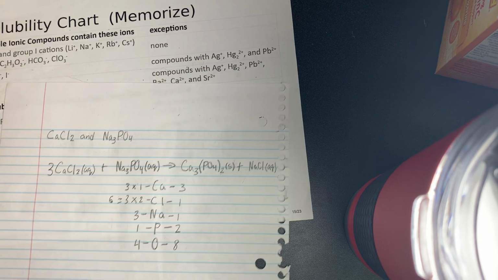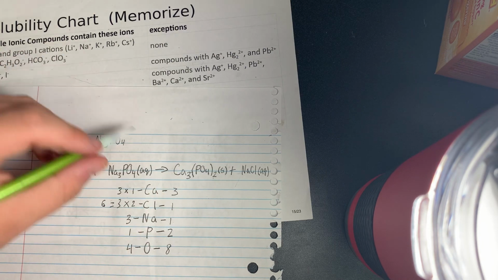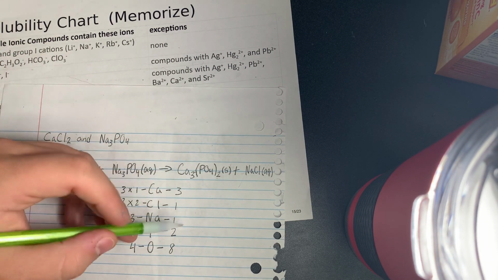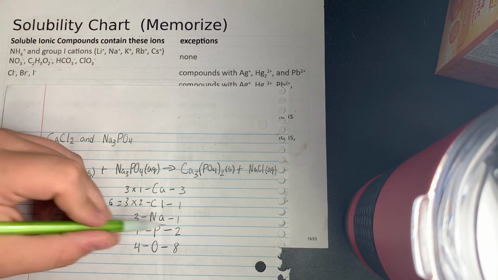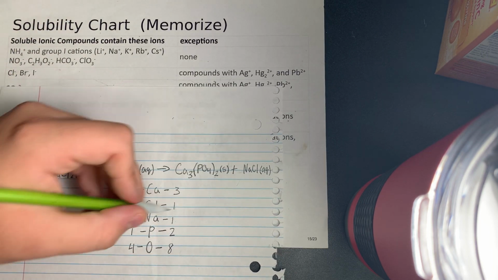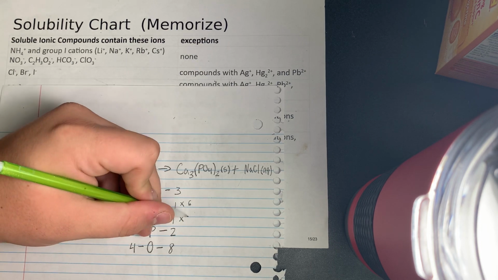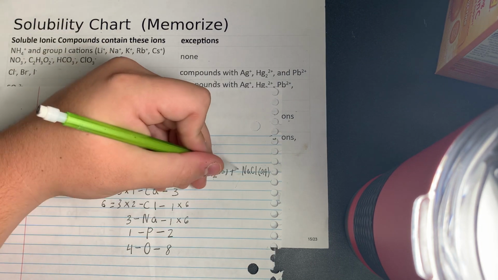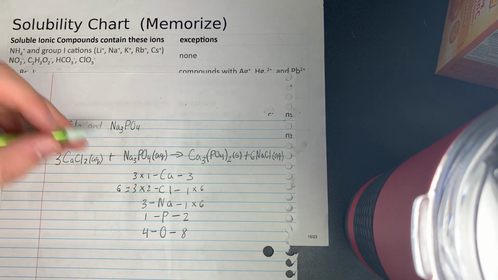So we have to get our chlorines to 6 too, but we also have to balance out our sodiums as well. So we can just multiply our chlorides and our sodiums by 6. And that's going to give 6 NaCl.